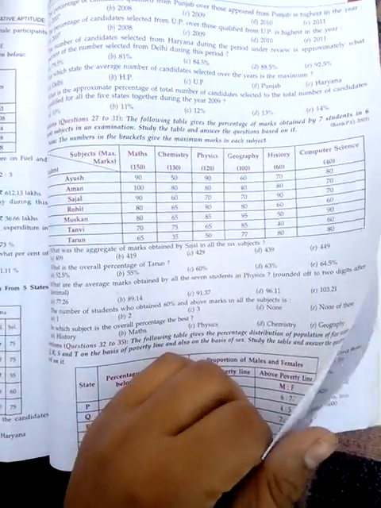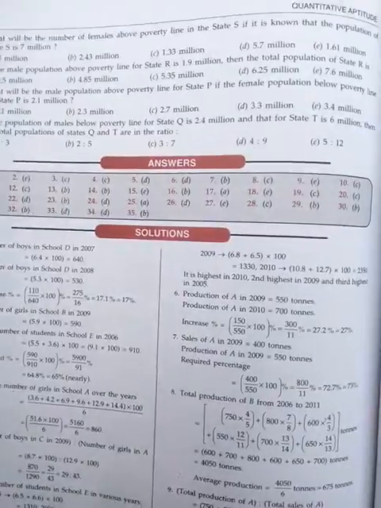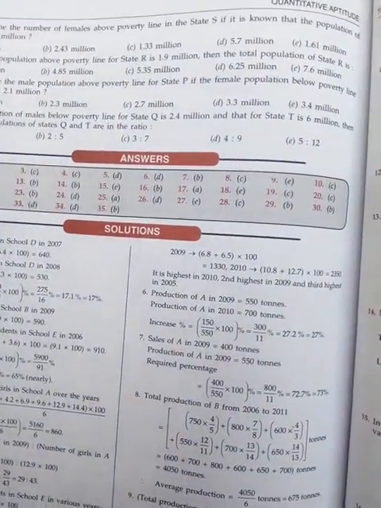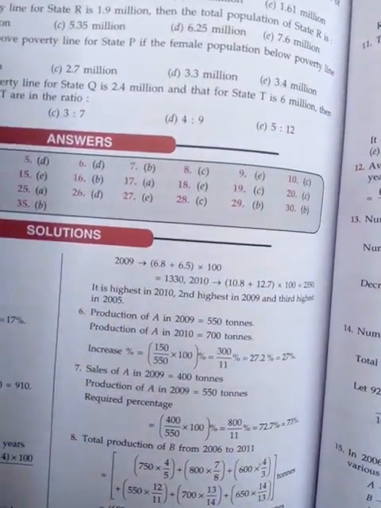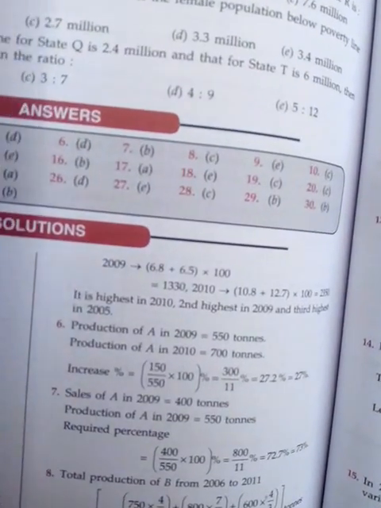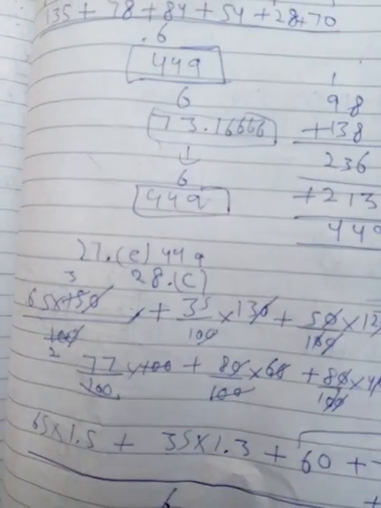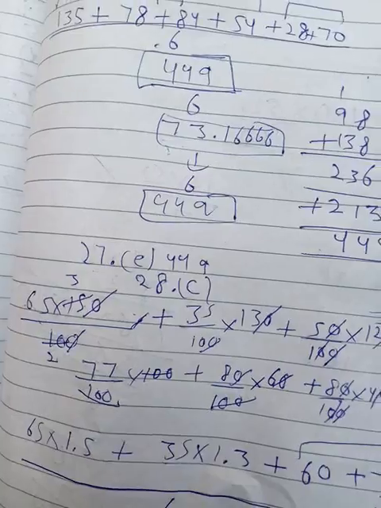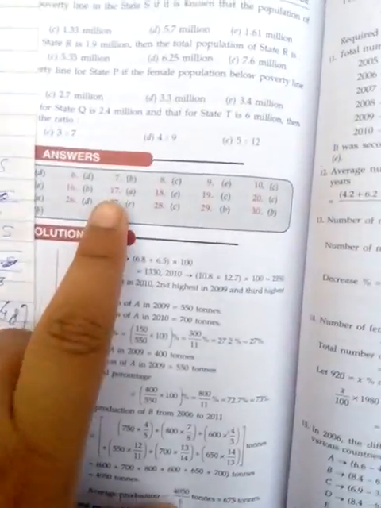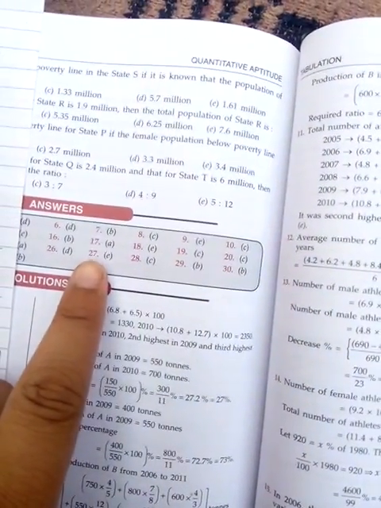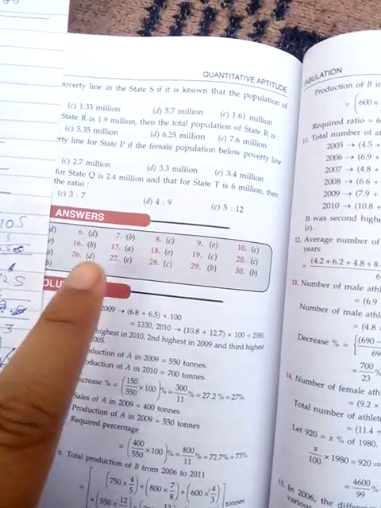Now I'm going to verify the answers to the questions so that you can check whether I have solved them correctly or not. So these are the answers. The first answer we solved was 27, E, and the answer to 27 is E, so I was correct.